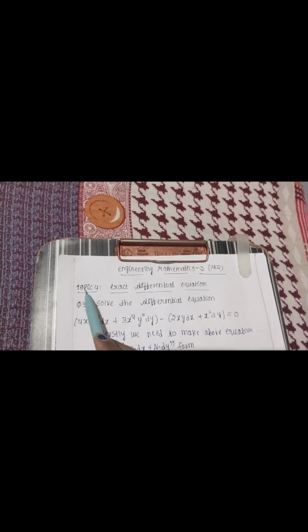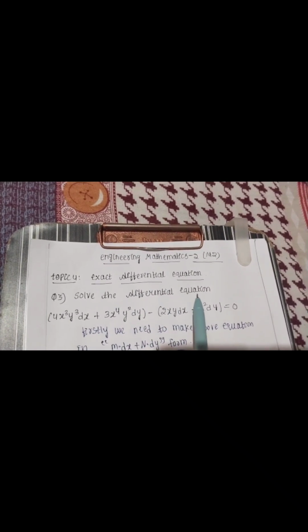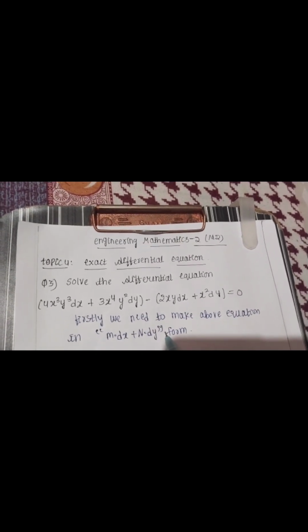Hello everyone. Now we are in question 3 of topic 4, which is exact differential equation. So the question is: solve the differential equation. This differential equation we have to solve. Firstly, we need to make the above equation into m dx plus n dy form.